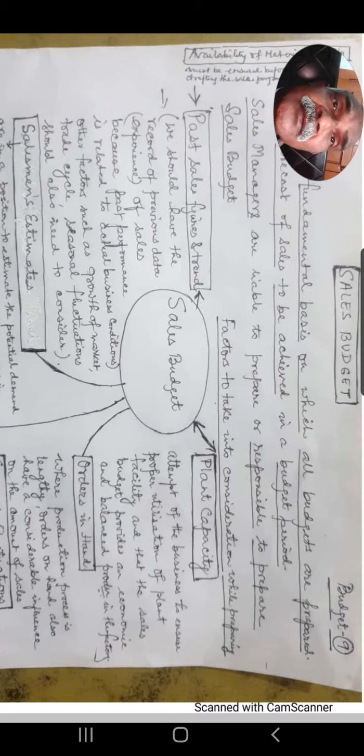Means what? If we want to prepare production budget, if we want to prepare cash budget, then neither production nor cash budget we can prepare without preparing sales budget. So, sales budget is the first budget which one should prepare. Then only we can prepare production budget as well as cash budget and rest of the budgets. So that is the reason why sales budget forms the fundamental basis on which all budgets are prepared.